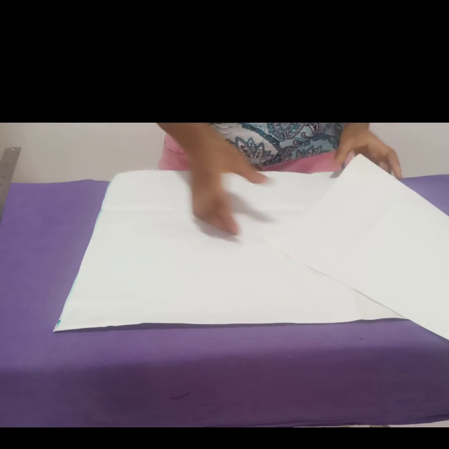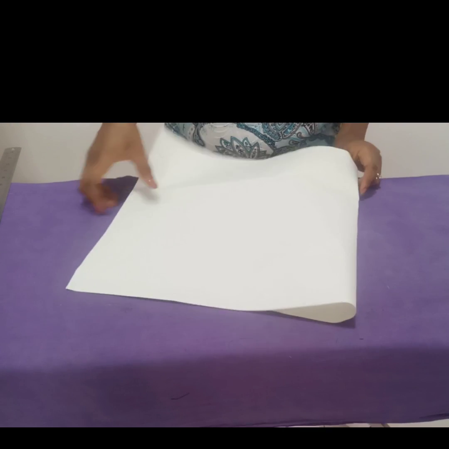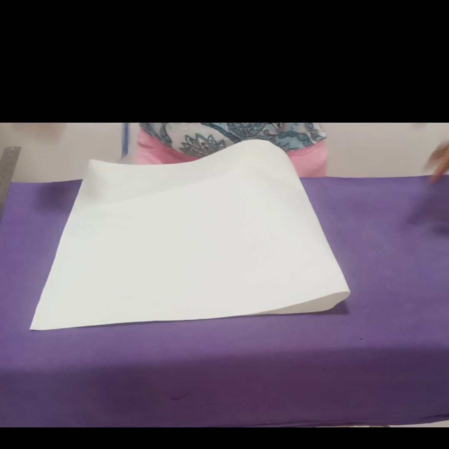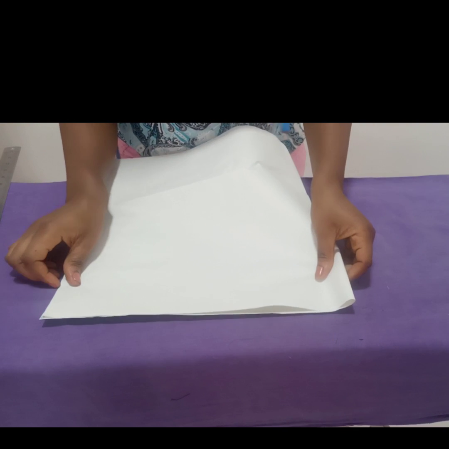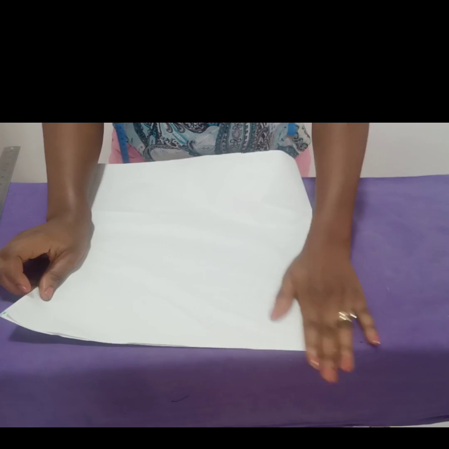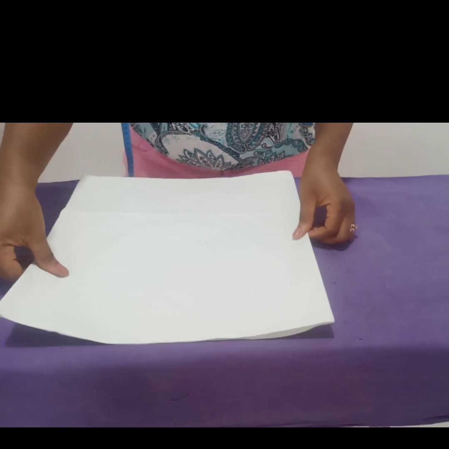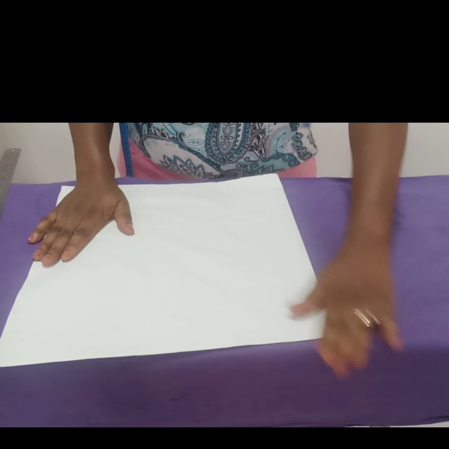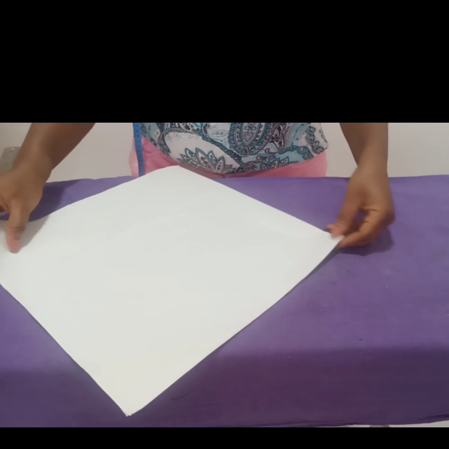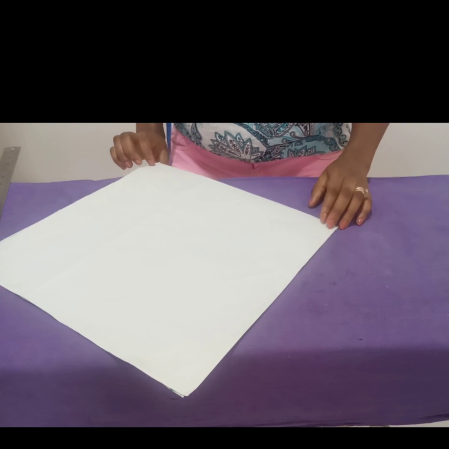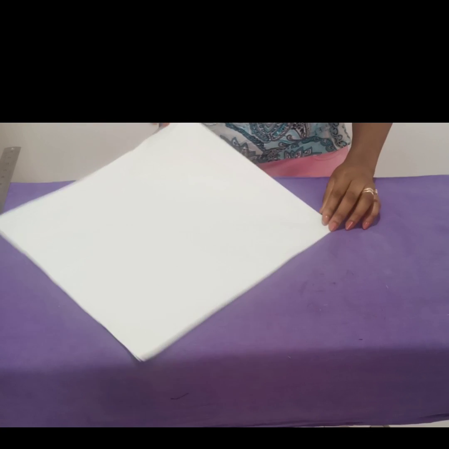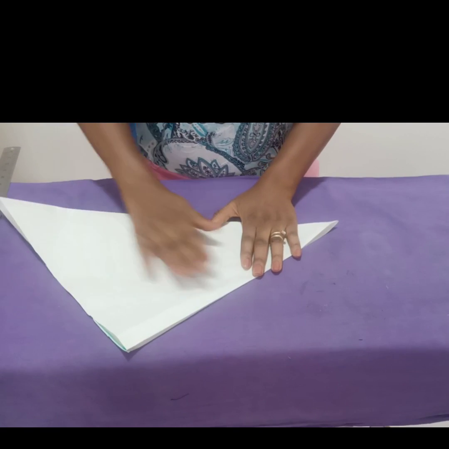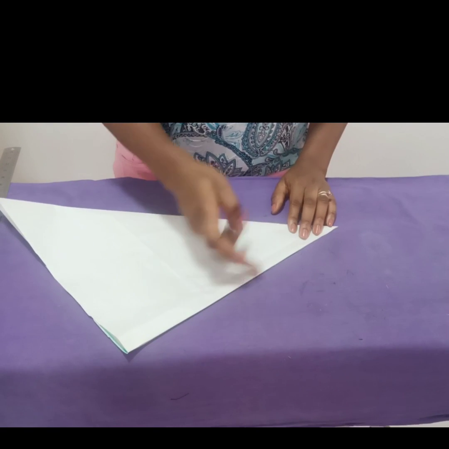Then you fold it into 2. You fold it into 2 like this. So the one we are familiar with, after folding like this, come and bring it to this side like this, and then you can now go ahead and mark.